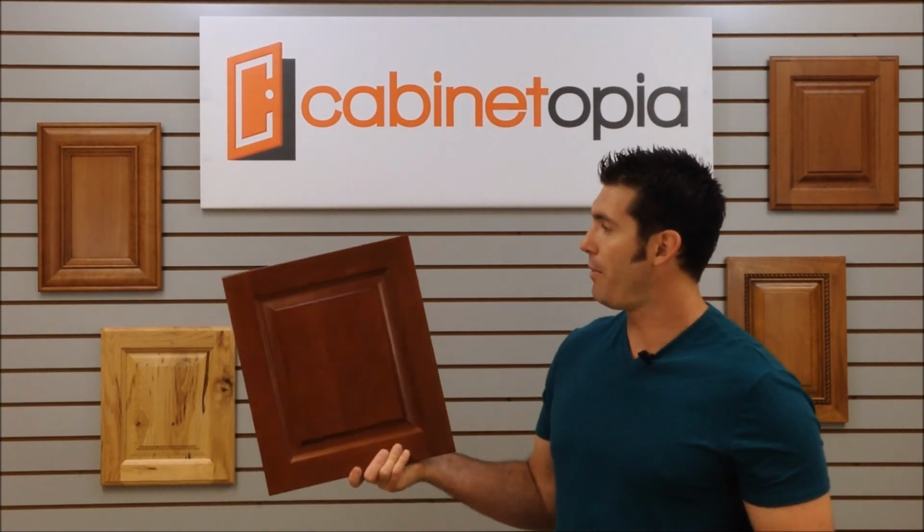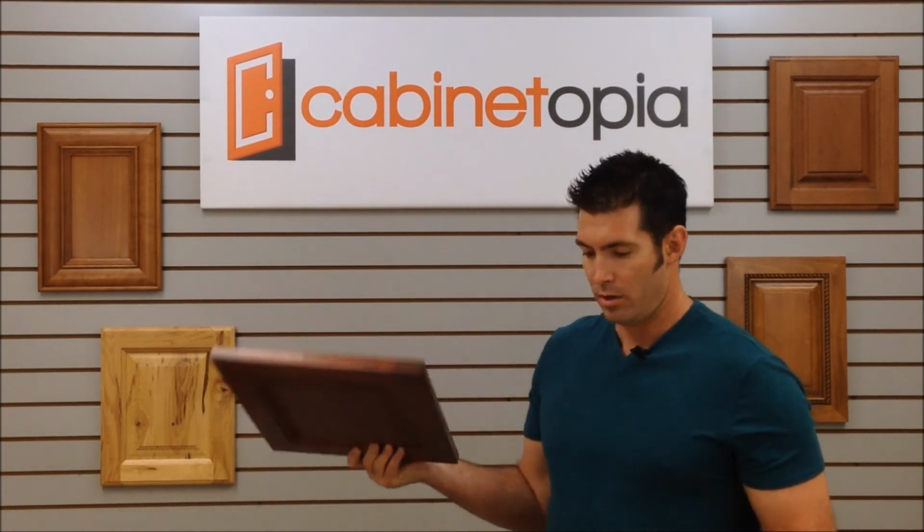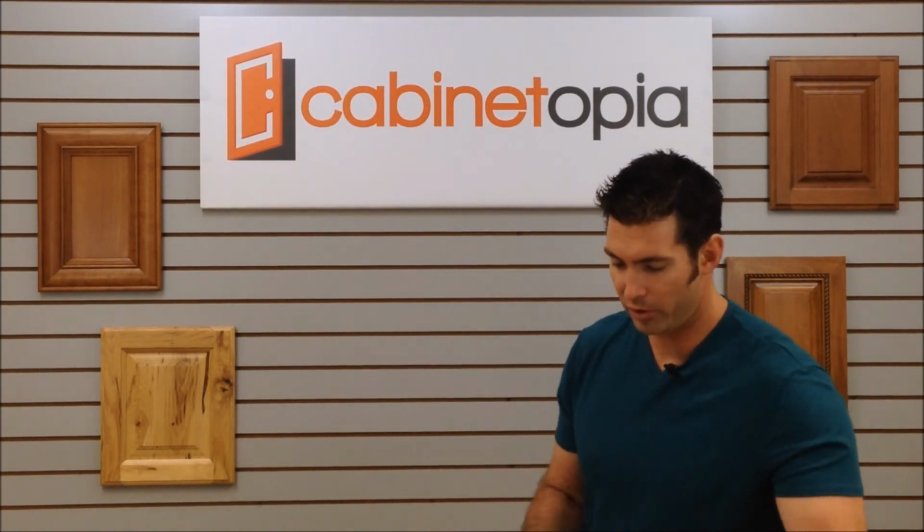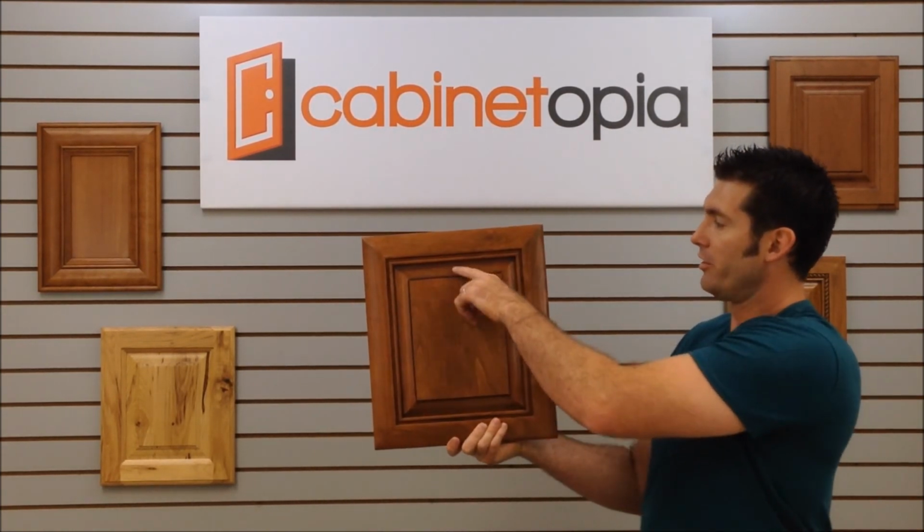There's many different details which you can have on a raised panel. A couple examples I have here is a C panel, and then there's also what I have here. This is actually an S panel.